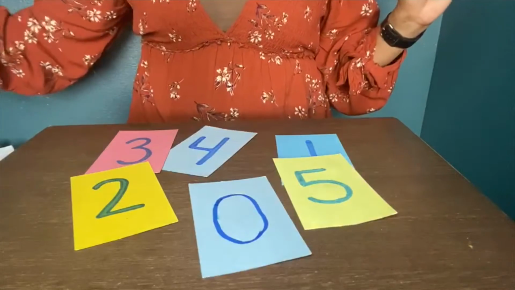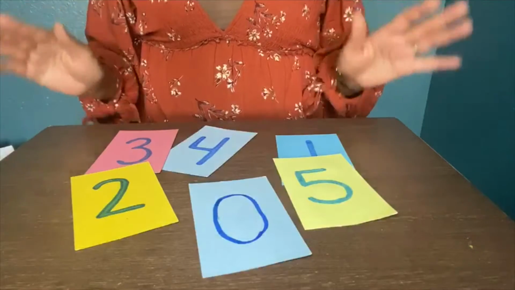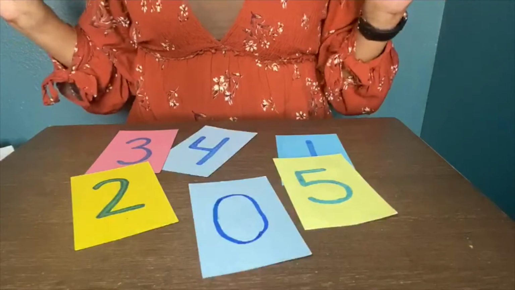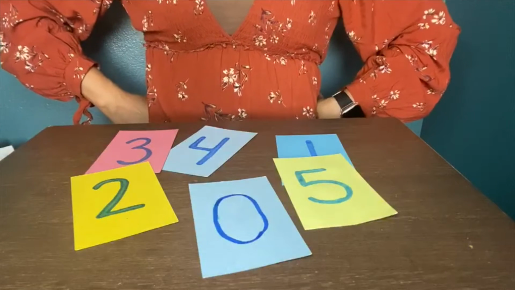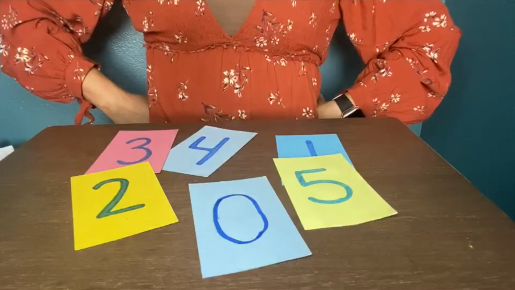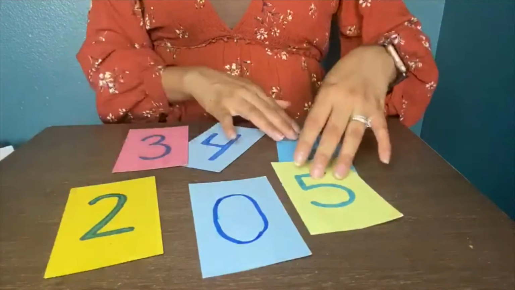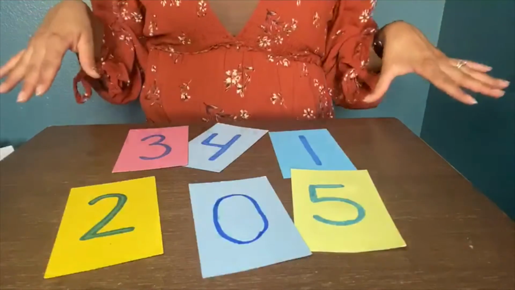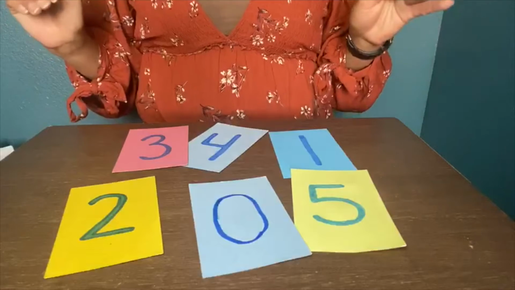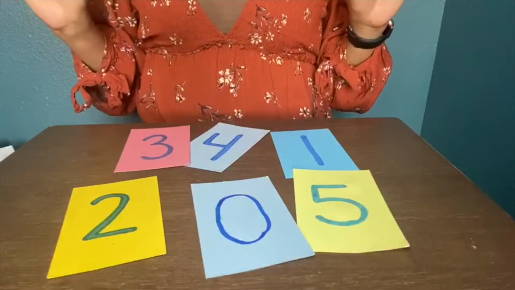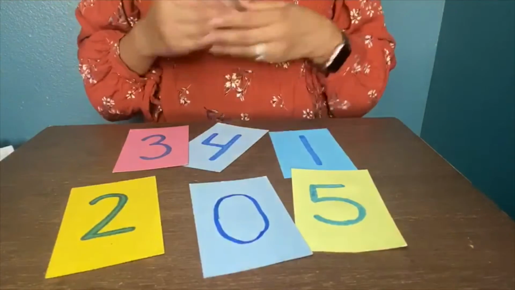Okay, for today's lesson, we are going to be putting our flashcards in order. So we're going to be ordering numbers 0 through 5. What does that mean? That means we're going to put them as we would count, okay? So we start with what number? So my cards are all messed up. I need to put them in order. So when we put them in order, we count from 0 to 5, right? So will you help me put them together?